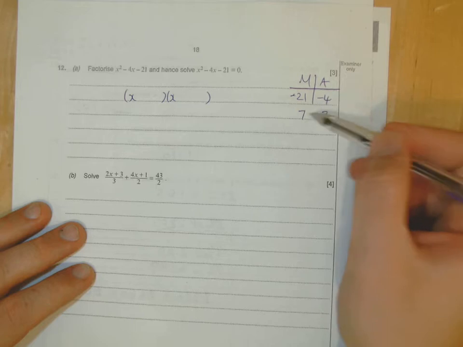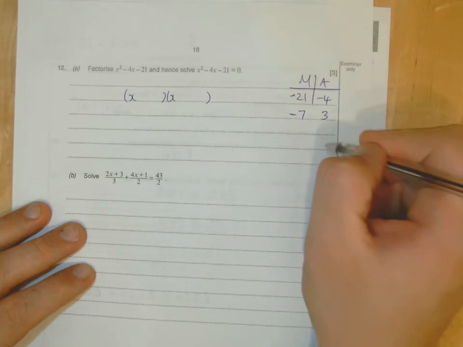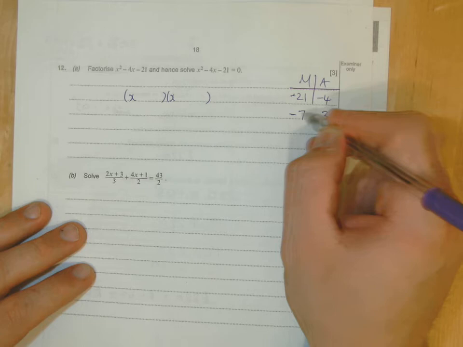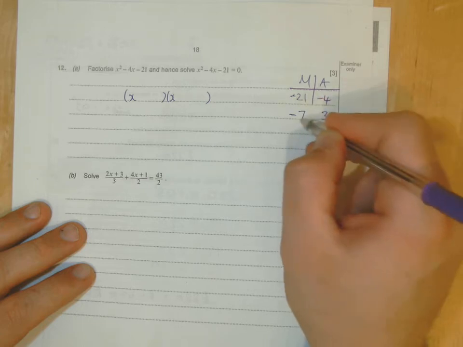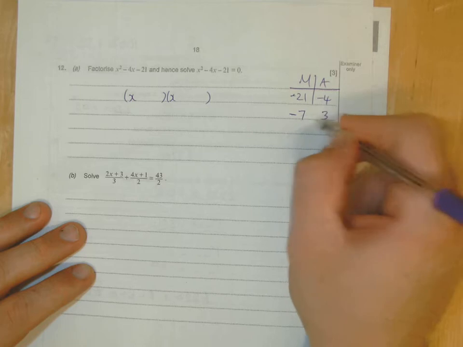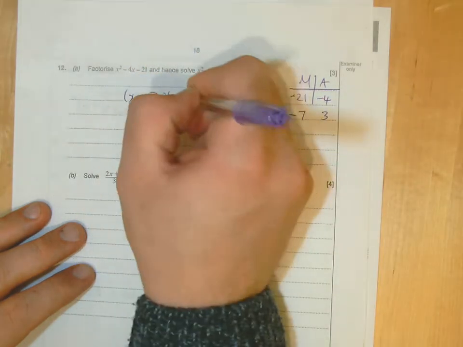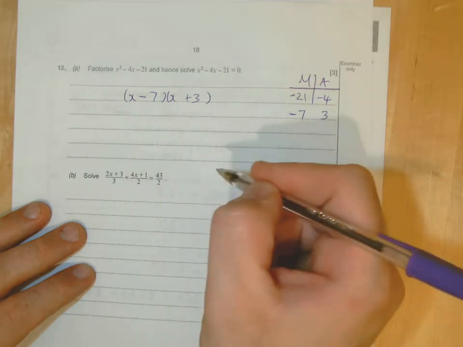To get minus 4, add these up here, you need that to be minus 7, I think, and then that would be positive 3. That would add up to give minus 4. Great. And then you need to check, when I multiply them, do I get minus 21? And yeah, because one of them is minus, the other one is positive. So, minus 7, add a 3. Okay, that's factorized. And then it says, hence solve this.